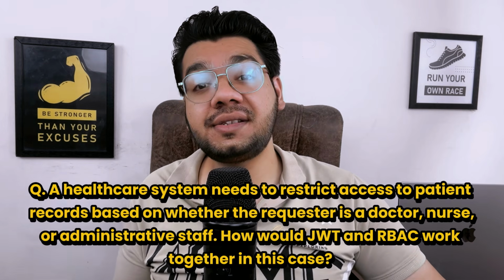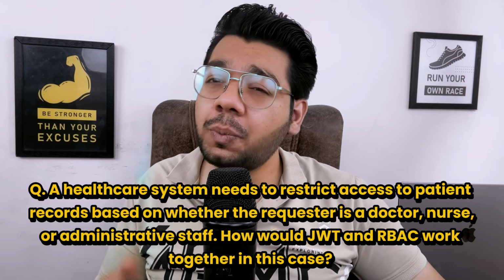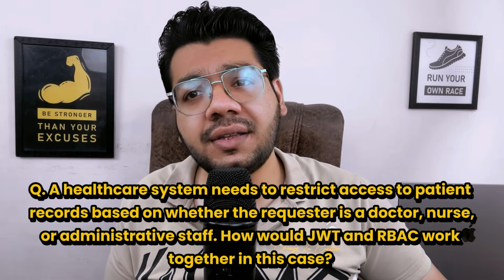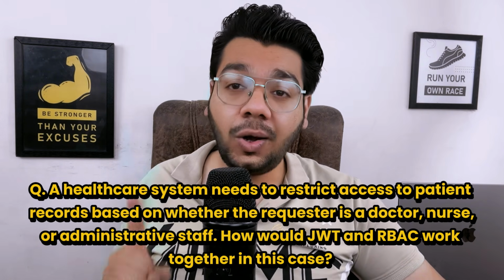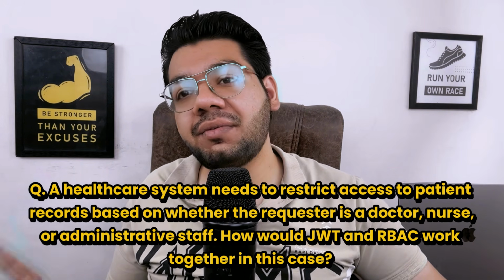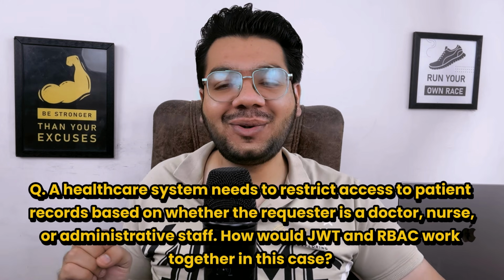Okay, when a request comes, the JWT is validated and the role is extracted, and based on that, access is allowed or denied. Are you getting my point? Then, guys, the interviewer asks: a healthcare system needs to restrict access to patient records based on whether the requester is a doctor, nurse or administrative staff. How would JWT and RBAC work together in this case? So this is a good question.